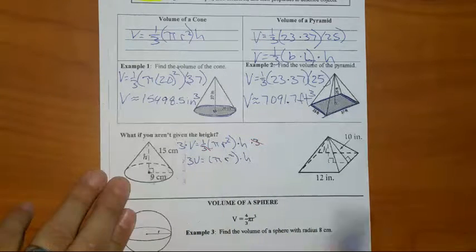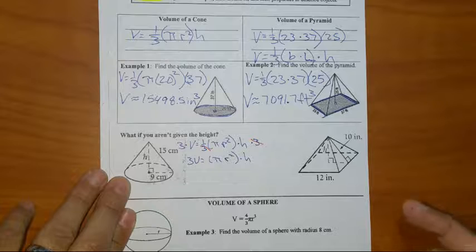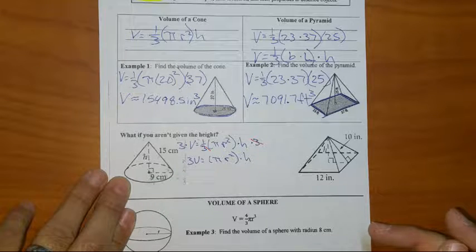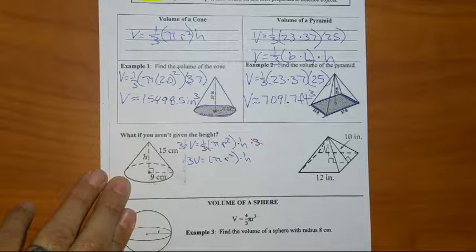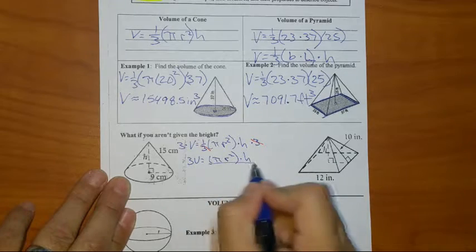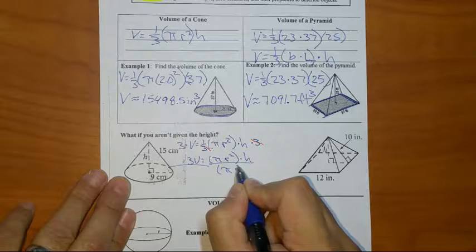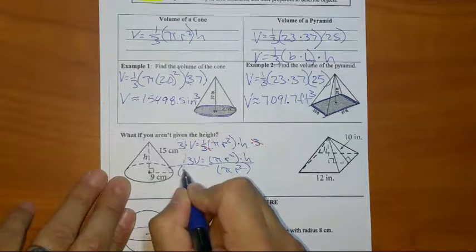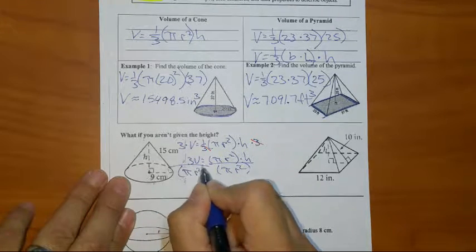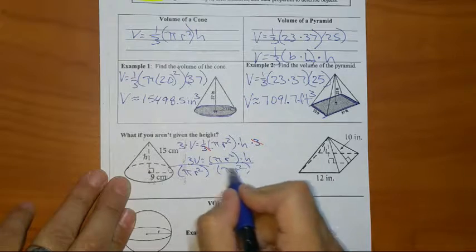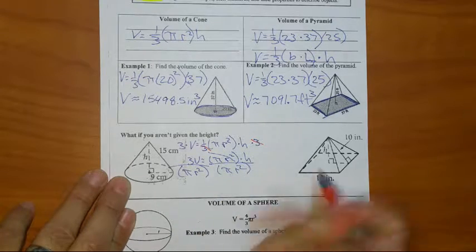All right, so now I have this. All this is multiplying by the h. How do I undo a multiplication? Come on, class. Divide, right? Okay. Divide everything by pi r squared. So now these will cancel.